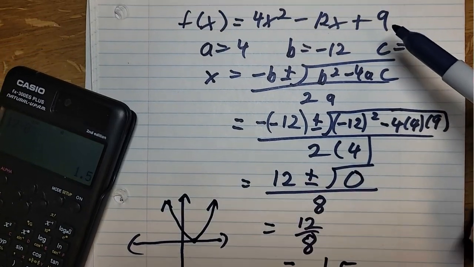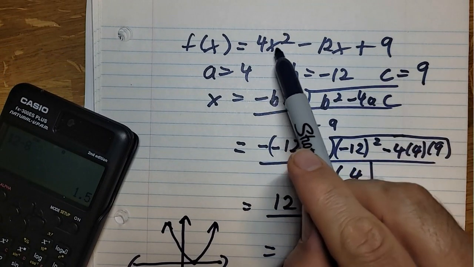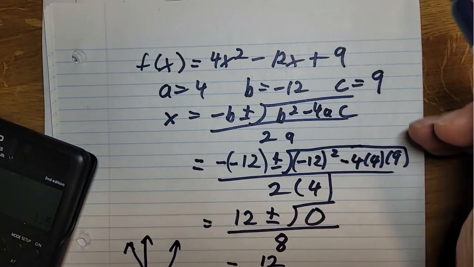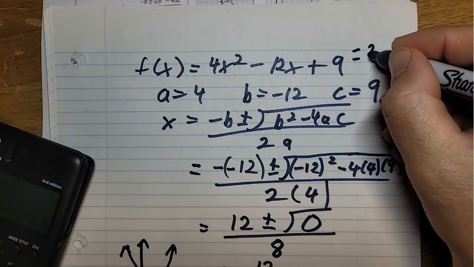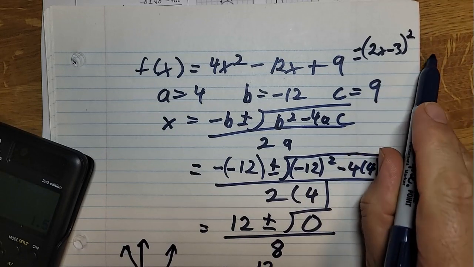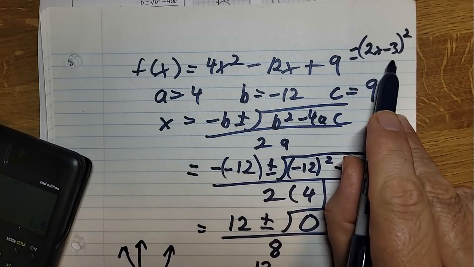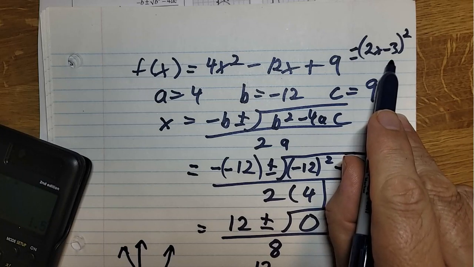How could I have told from the beginning here? Yeah, look at that. 2 times 2 is 4. 3 times 3 is 9. So if I wanted to, I could have rewritten that as 2x minus 3 squared. And oh, it's a perfect square. There's no number at the end. So 2x minus 3 is our x-intercept.